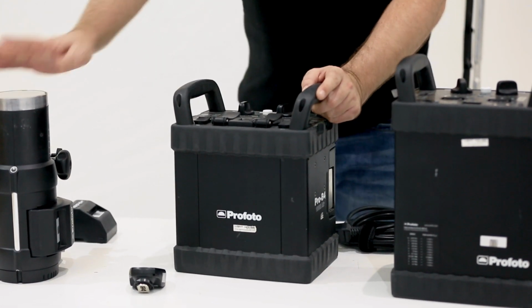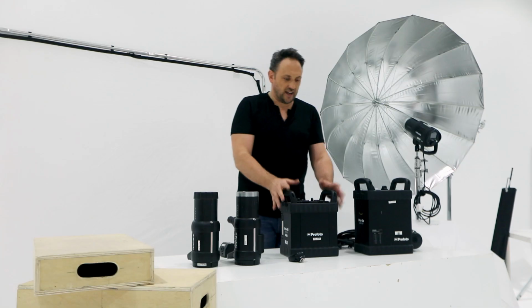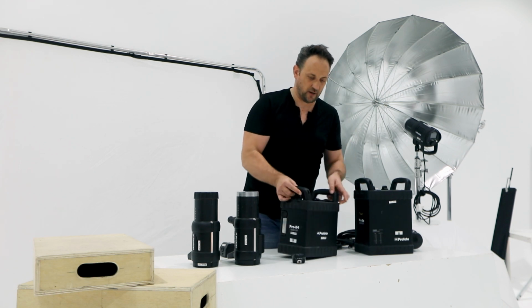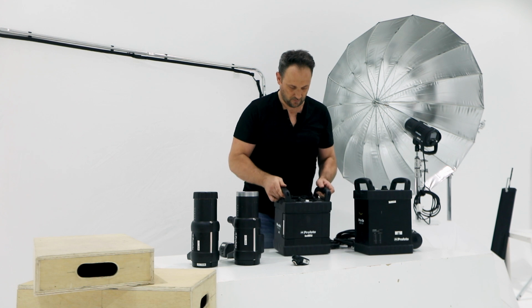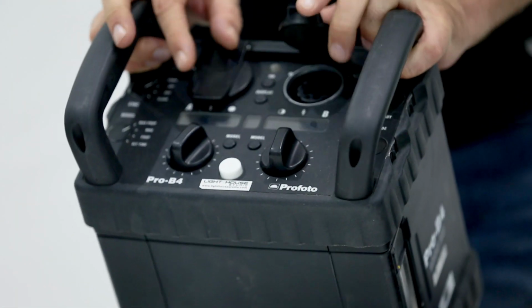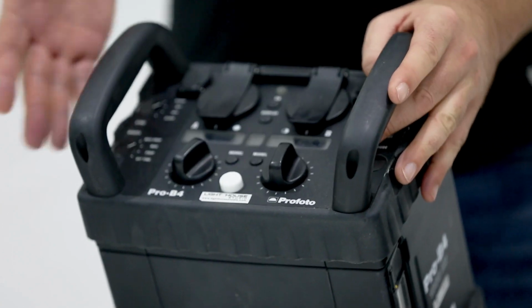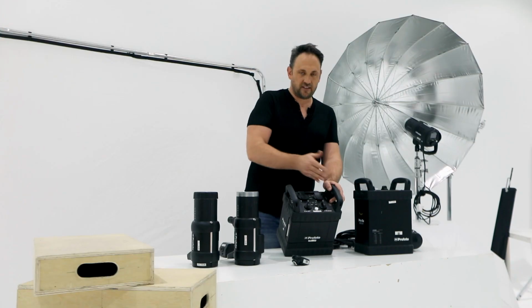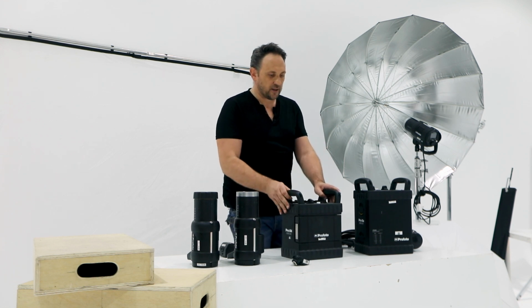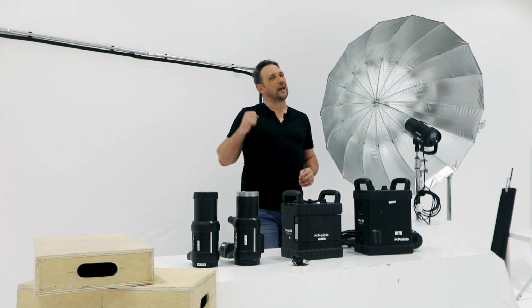Those are 500 watts. This one is 1,000. And so you have also two entries, as you can see. Let me turn it around for you. So you can put up to two lights, two heads on this one. And you can select the power, so you can have either 1,000 watts on one head, or distribute it the way you want on two different heads. So this is something which is very used when you really need extra power.